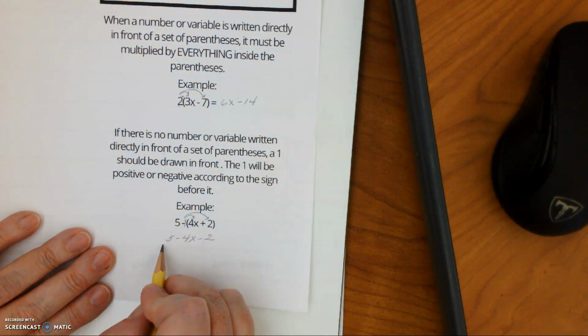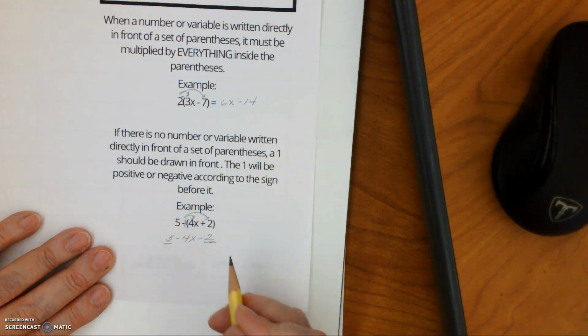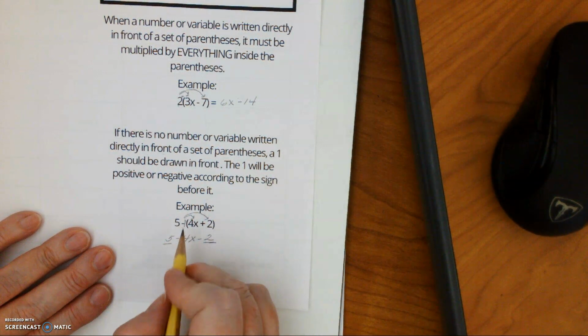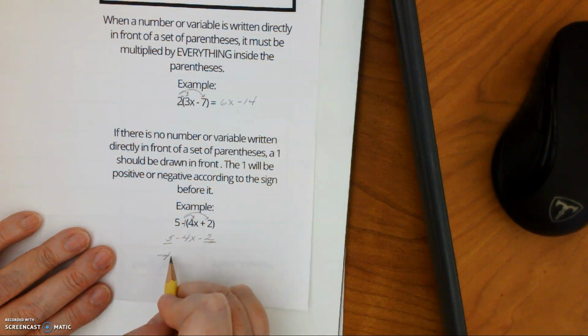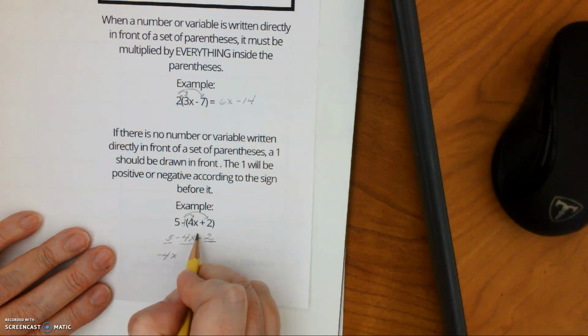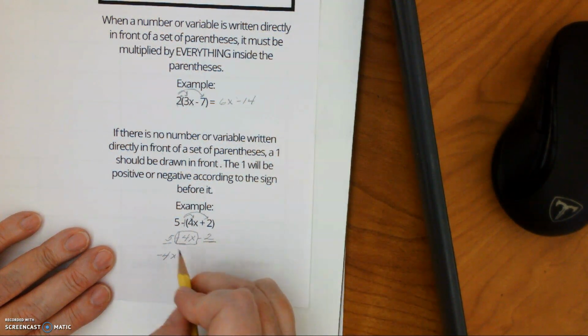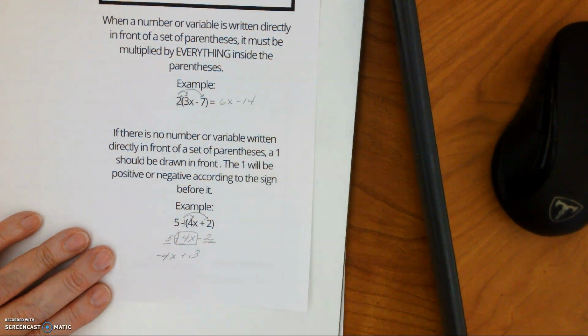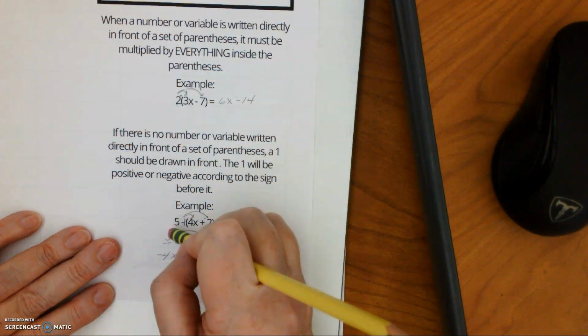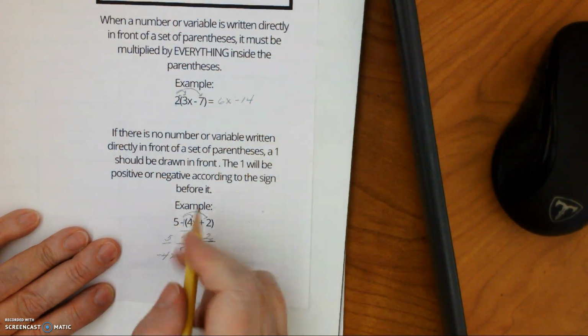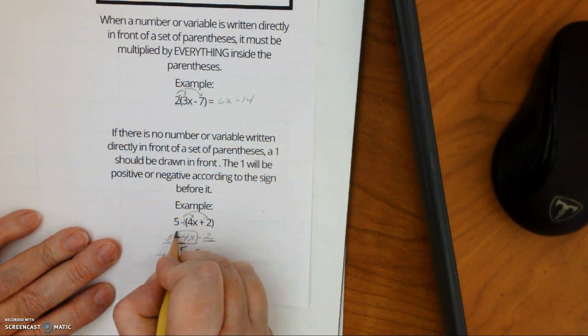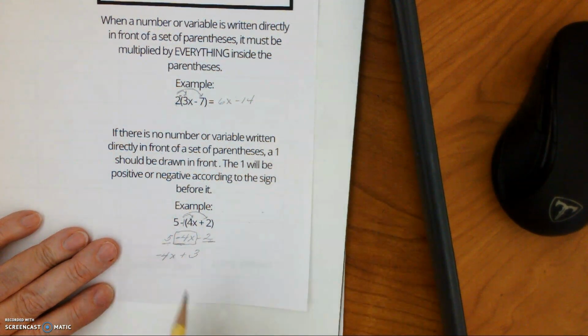Combining like terms is taking the like things and putting them together. So I'm going to take the negative 4x out because that is by itself. There's no other x's. And then I'm going to take 5 minus 2 is 3. So minus 4x plus 3. Okay? And I'm just going to make sure this is clear. That's a negative 4x. Okay?